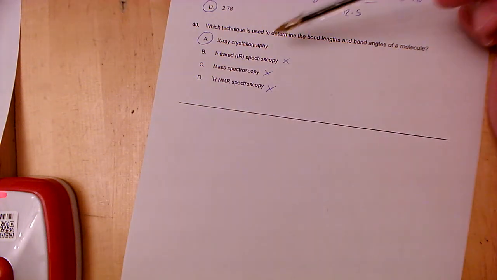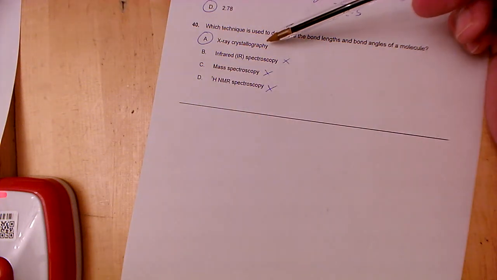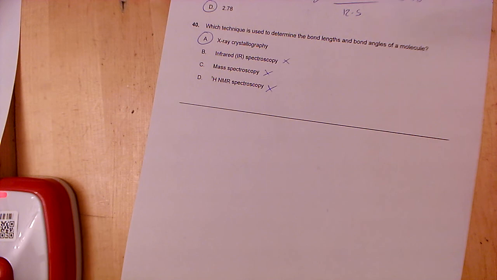So it's X-ray crystallography, which you can also use to tell you which enantiomer you have. If you have an isolated enantiomer from a pair of optical isomers, X-ray crystallography will tell you which chiral center you actually have.